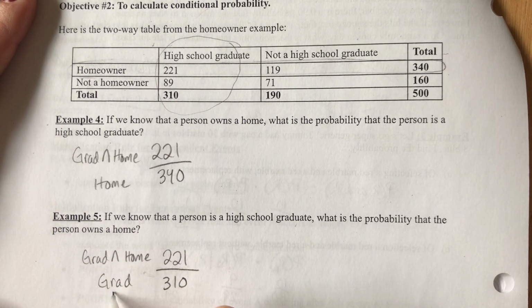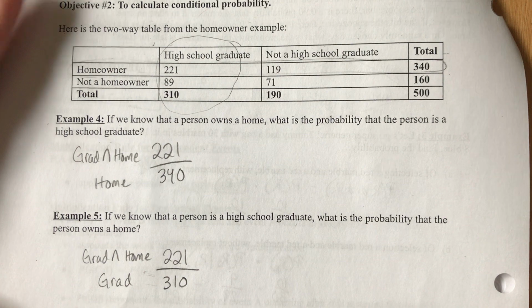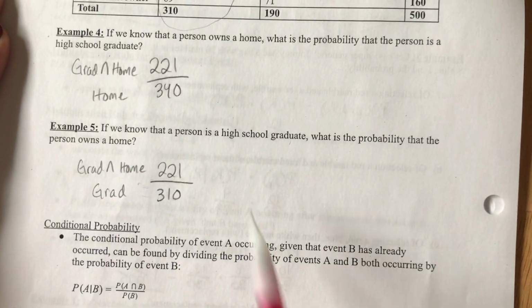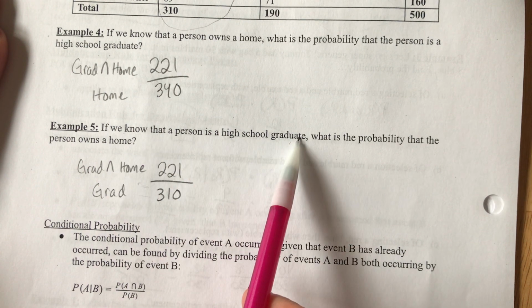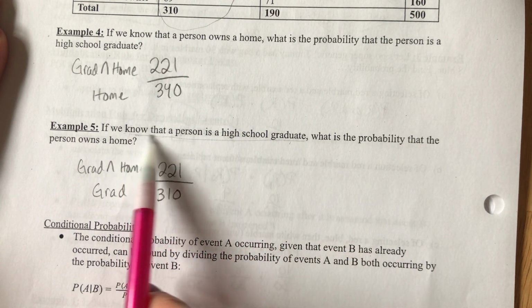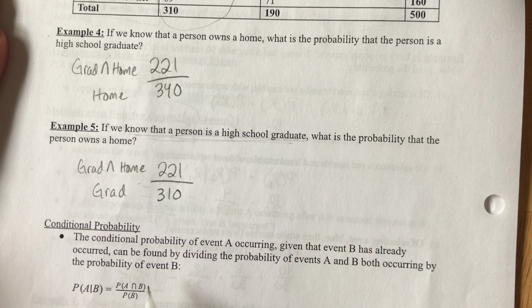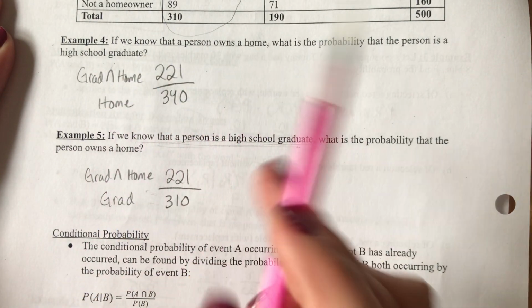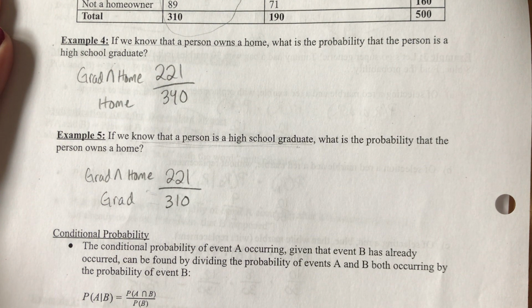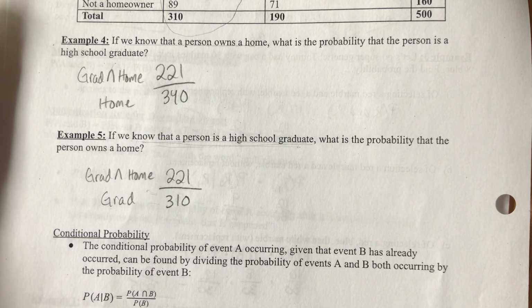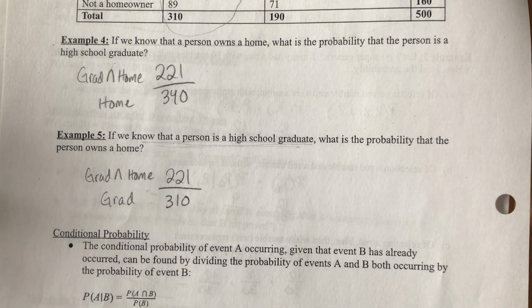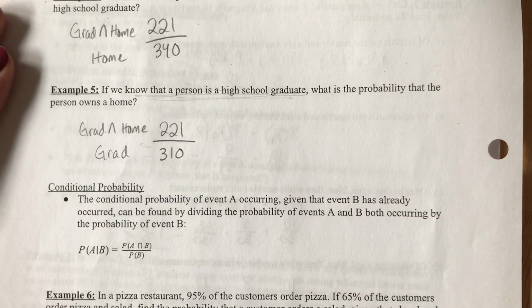But this time it's over graduate. Okay, that is the conditional probability. If we know that a person is a graduate, the condition is that we're picking just from graduates. If we know that they own a home, the condition is we're picking just from the people who own a home. We're cutting out a population of the problem, like a section of the people in the problem, to pull from a smaller pool of people.